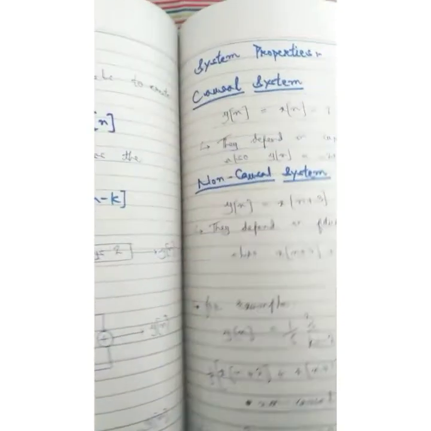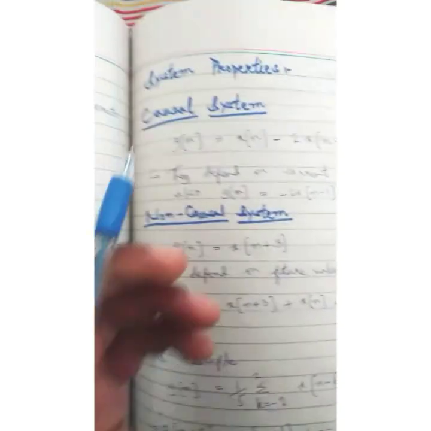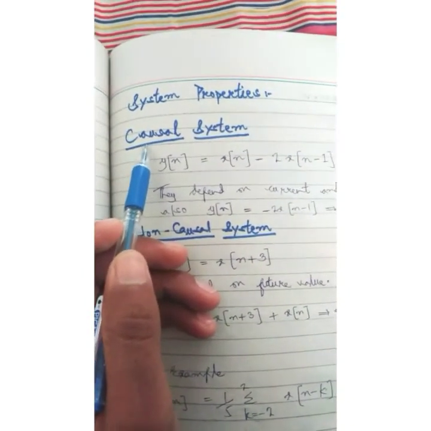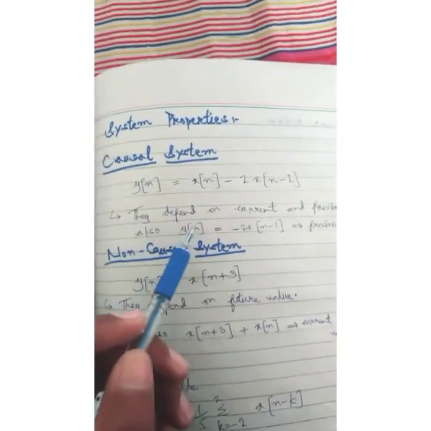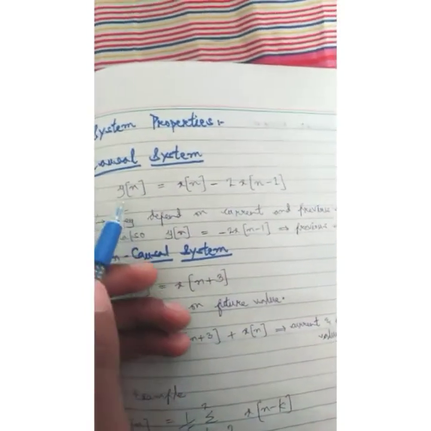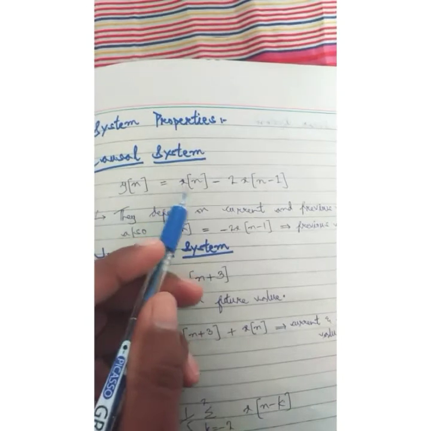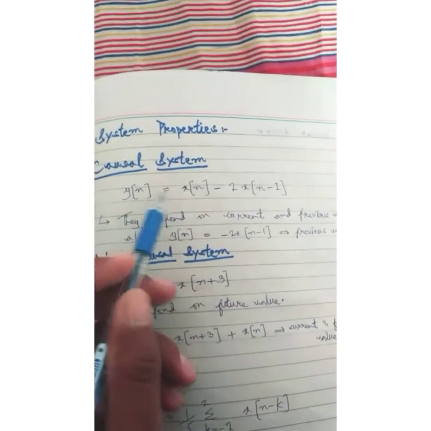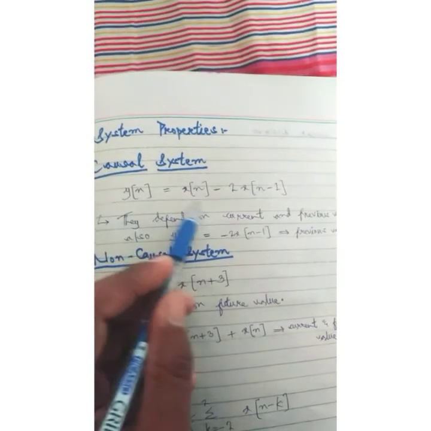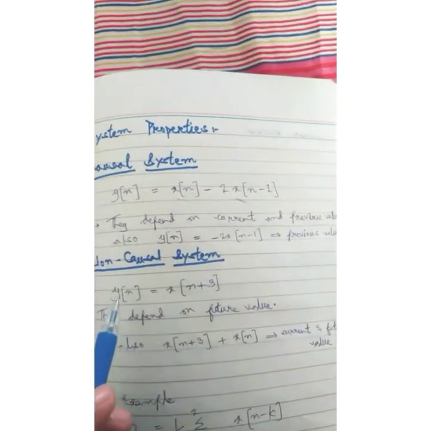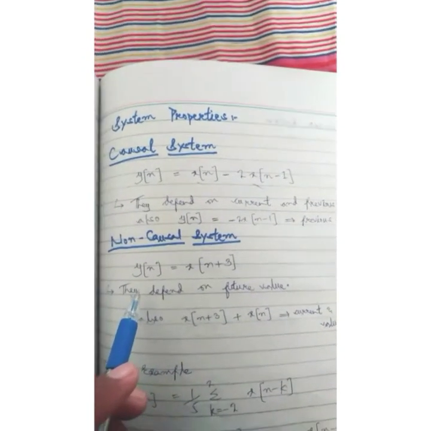Now coming on to the next topic, that is the properties of systems. First of all, causal system. Causal system is the one that depends on the current and the previous values. For instance, y of n is equal to x of n minus 2 x of n minus 1. Now as you can see, it is depending on the current value as well as the previous value. So this will be known as the causal system.